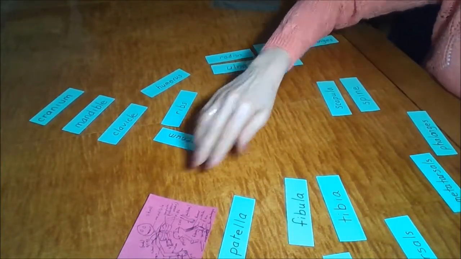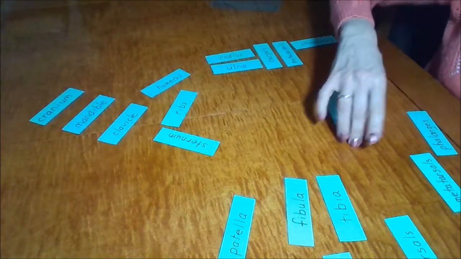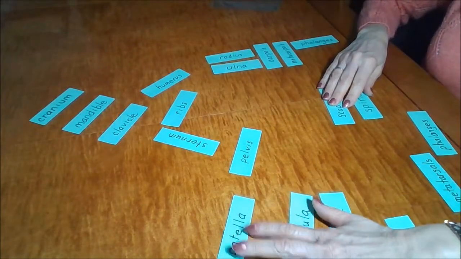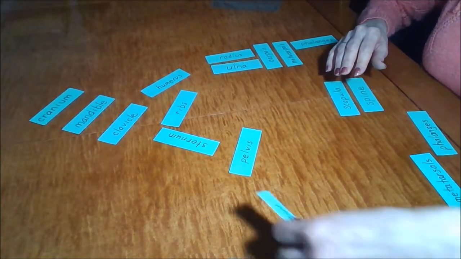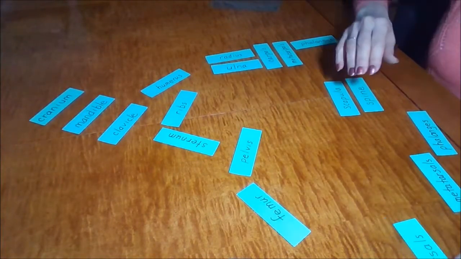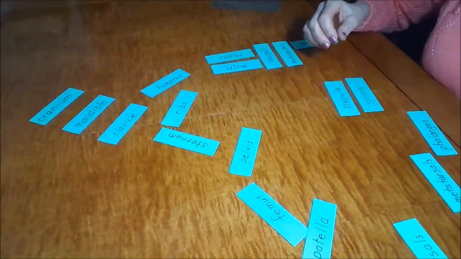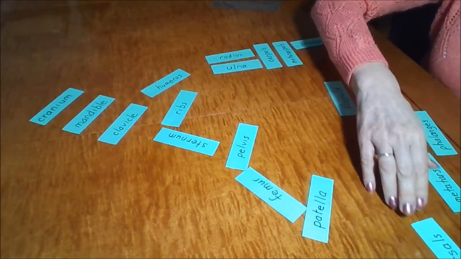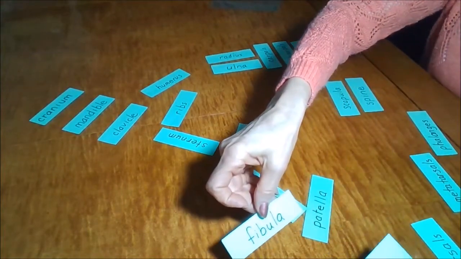All right, from here, we have the pelvis. And here I've got my pelvis card. And now that we have a leg coming off the pelvis, our femur, and the kneecap is the patella. And we have two bones of the lower leg, the fibula and the tibia.